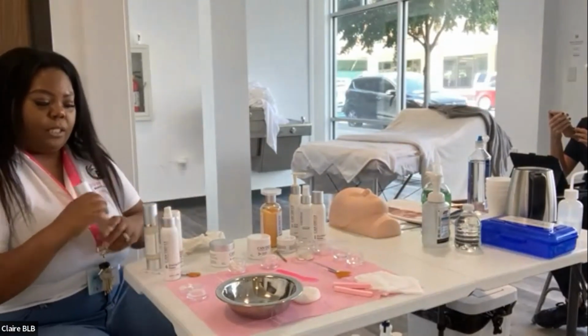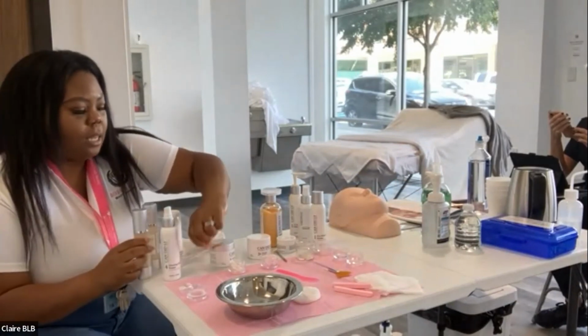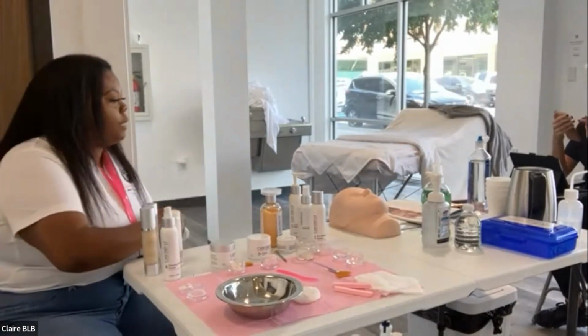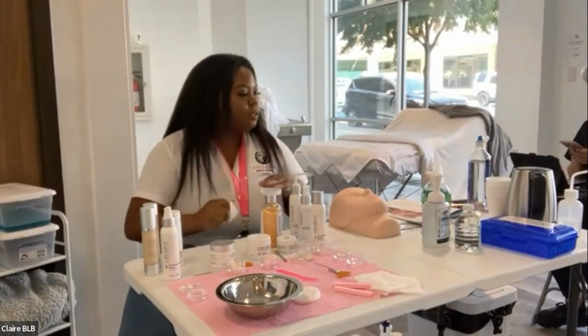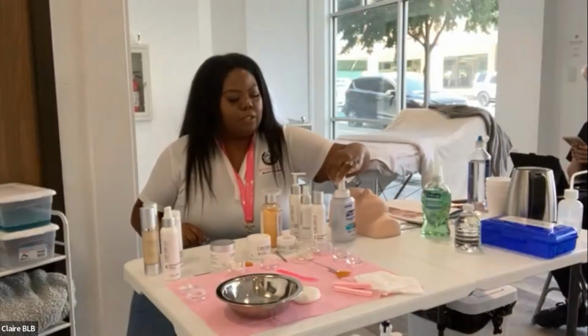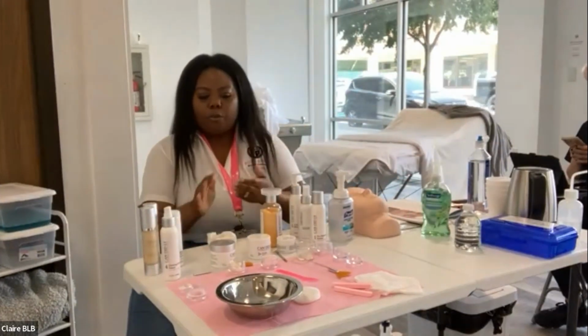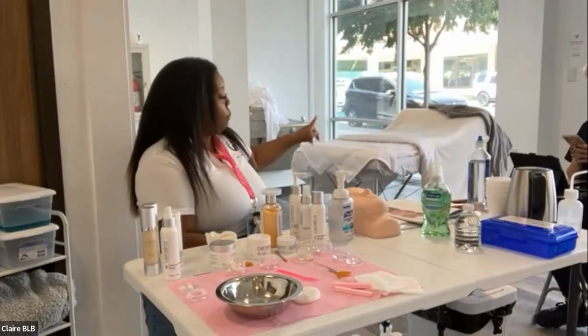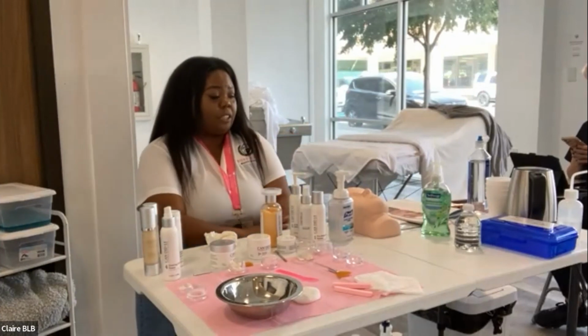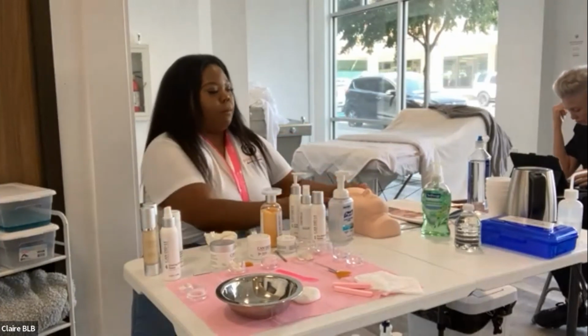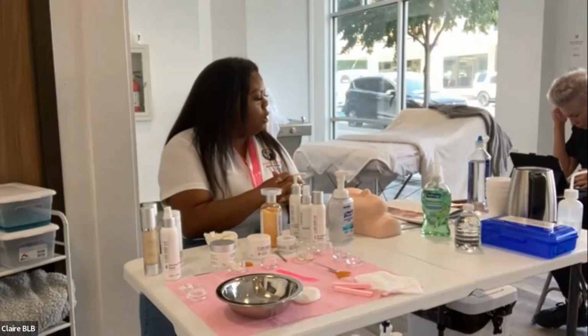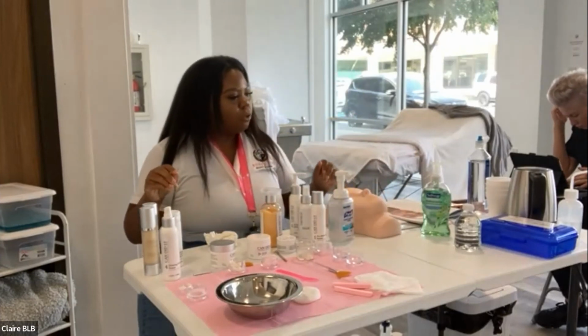All right, now I've got my serum and it's separated. I've got my tools where they're going to be. And I've got my sanitizer at my station ready to go for when we do the actual facial. Our bed is set up. We've done our safety and our sanitation. We've got our model ready. We are ready for break.